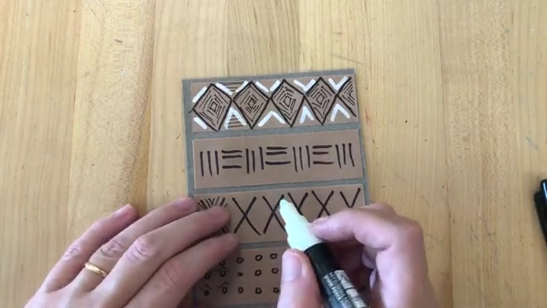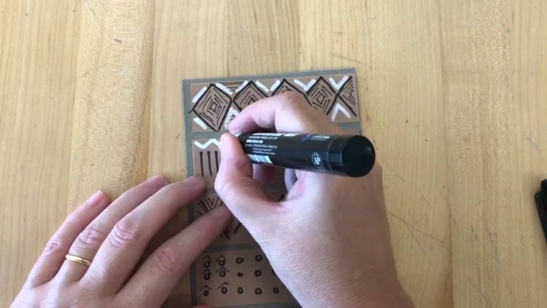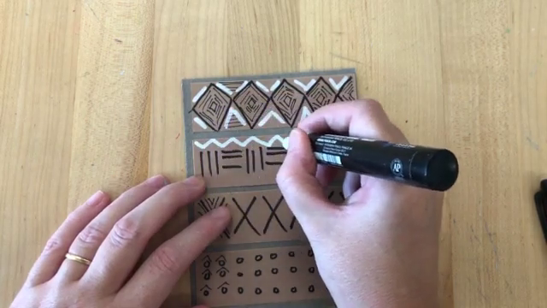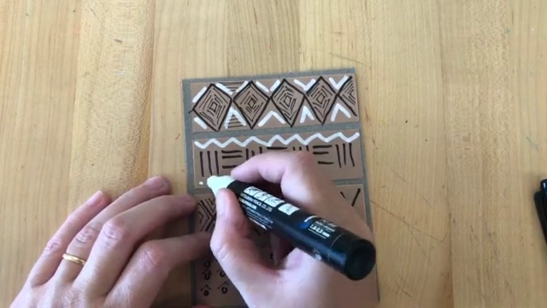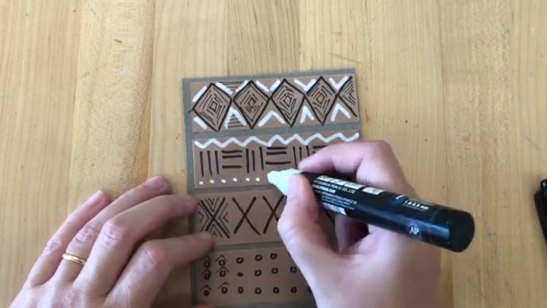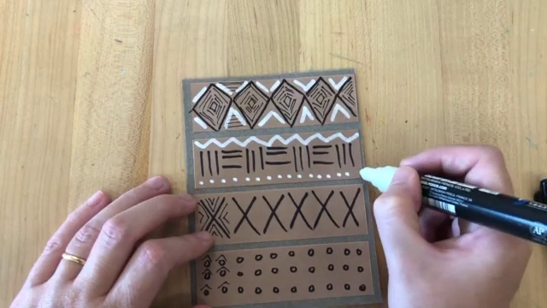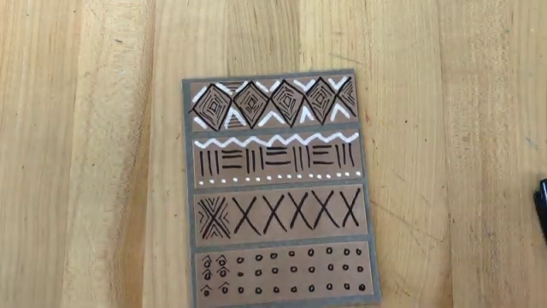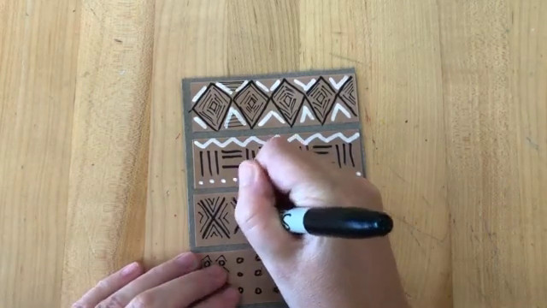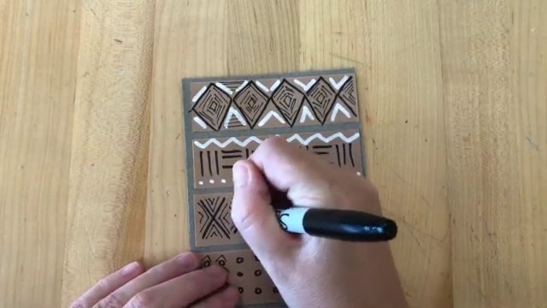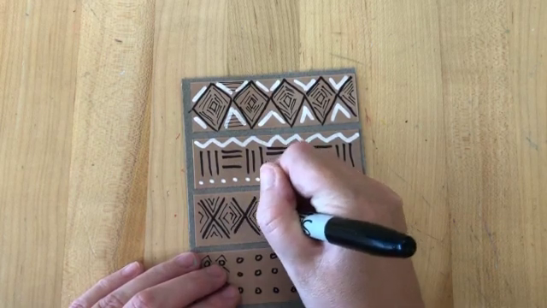So maybe I'll do some zigzags. And maybe I'll do some dots. So you can kind of make these patterns up as you go along. If you Google image mudcloth patterns, you'll get loads of suggestions for these kinds of shapes and patterns.